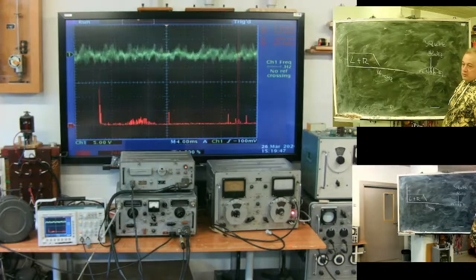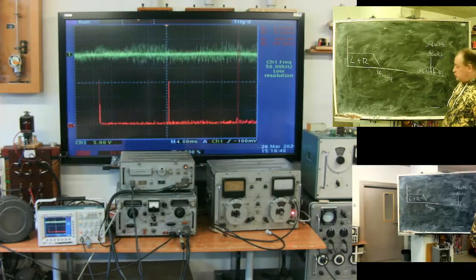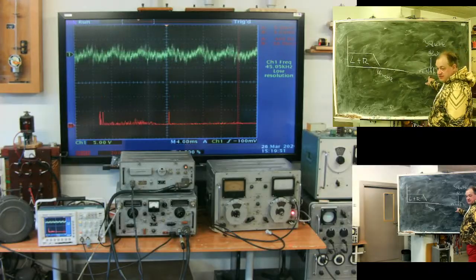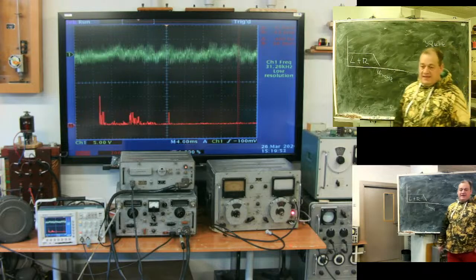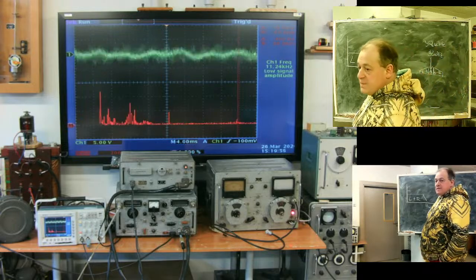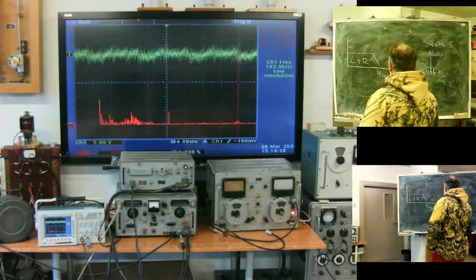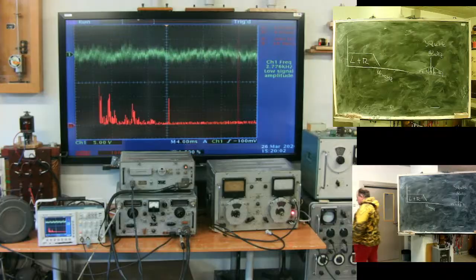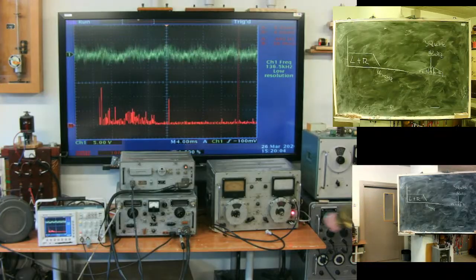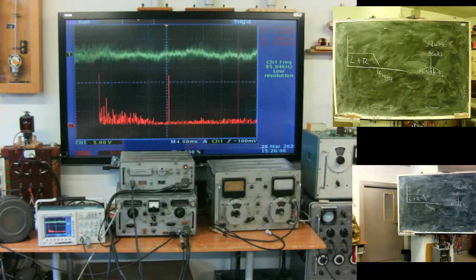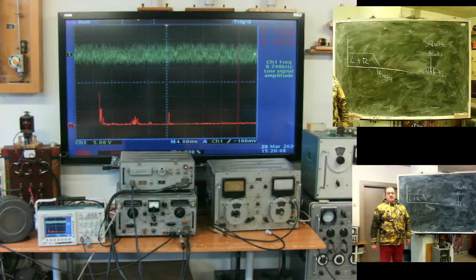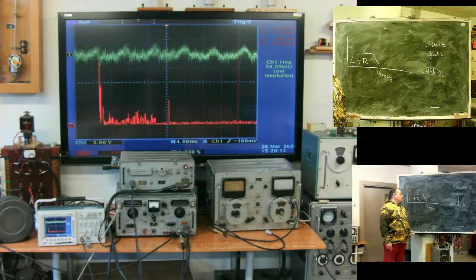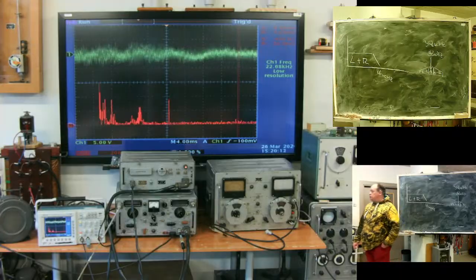But to demodulate it, I need a central frequency, the same way as with a single sideband signal. Where to go? The engineers introduced the so-called pilot tone.